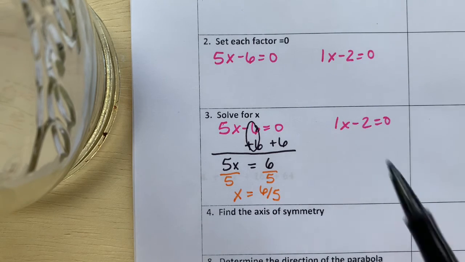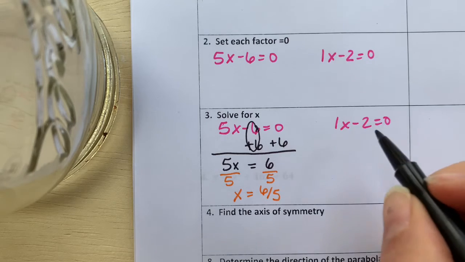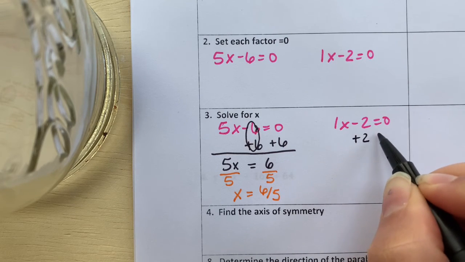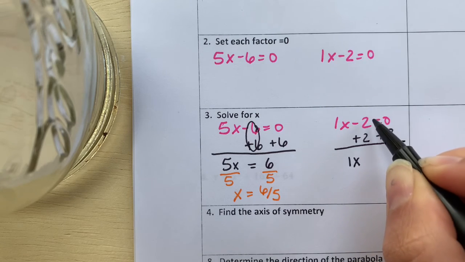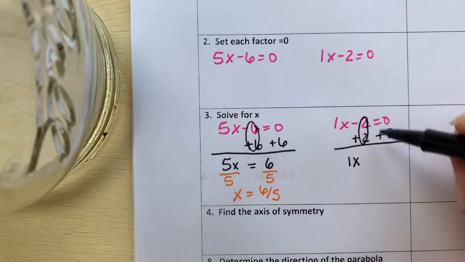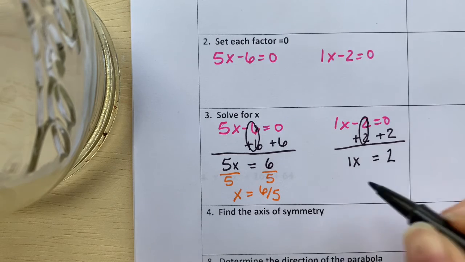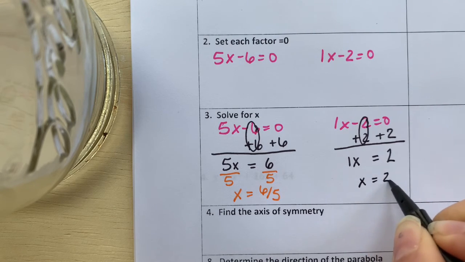Now, let's look at our other factor. I have 1x minus 2, so I need to add 2 to both sides. So I have 1x; negative 2 plus 2 is 0, equals 2, or x is equal to 2.